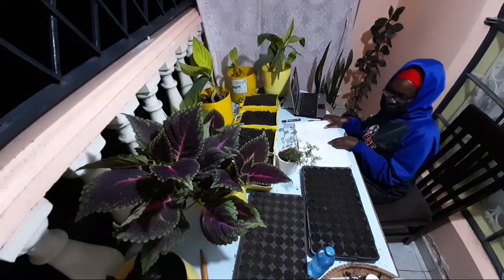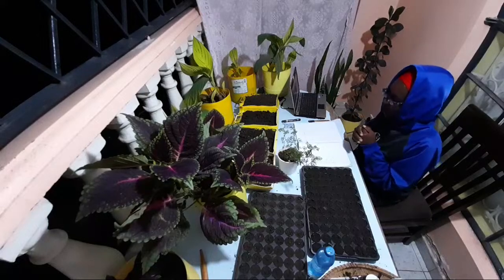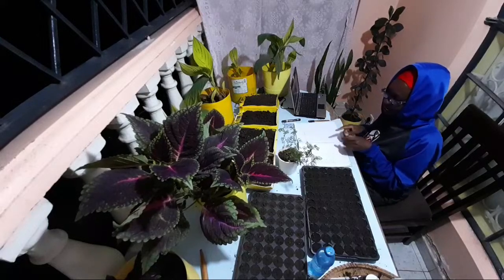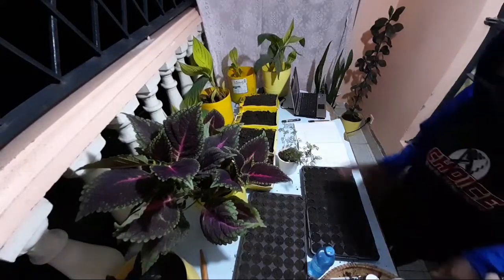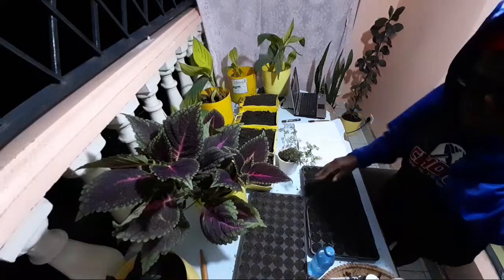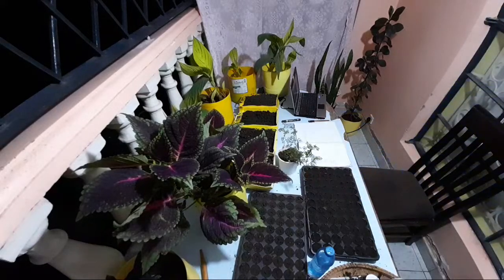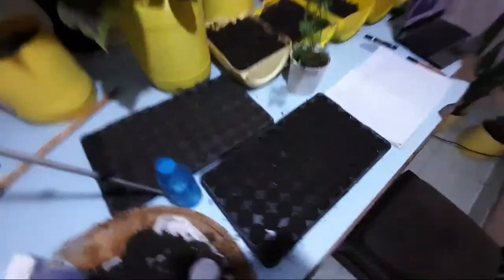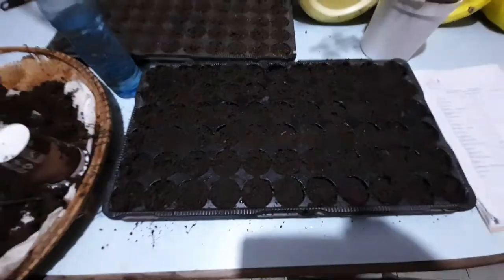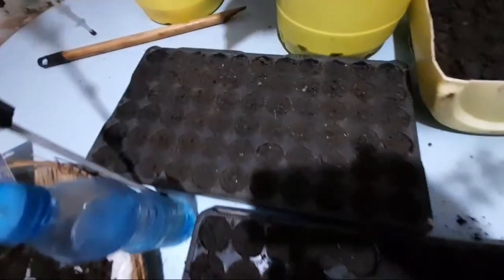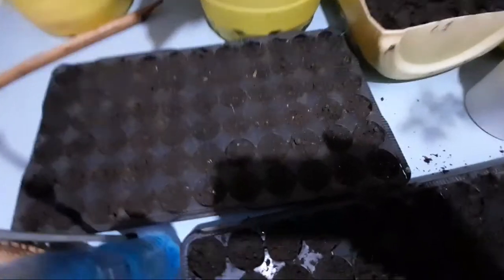And now I want to go around and check whether any of them has sprouted. Then we just wet the surface again, keeping it moist. Okay, so this is our lavender, done and moist. This is our corn.